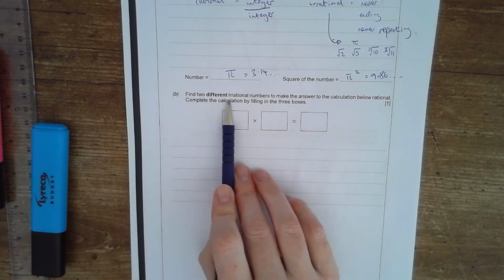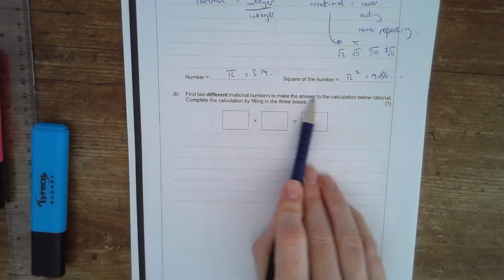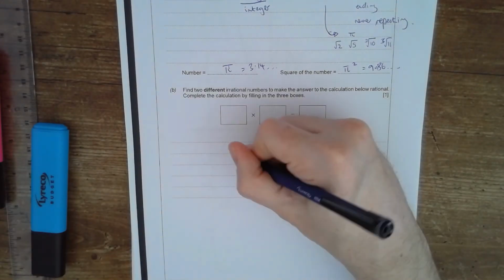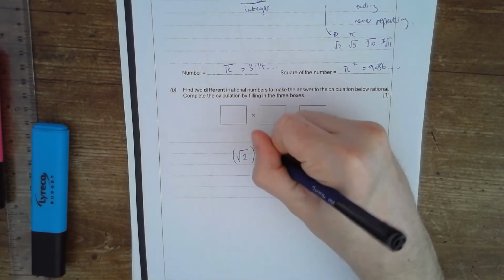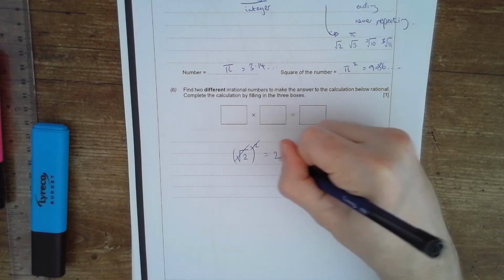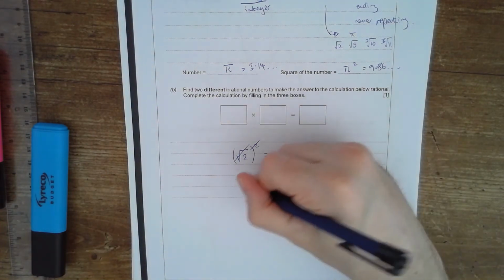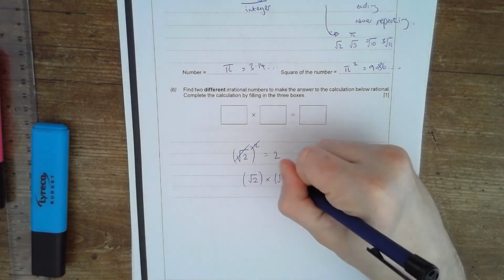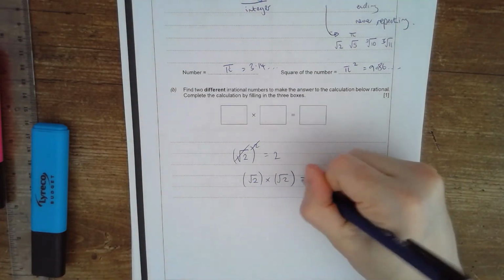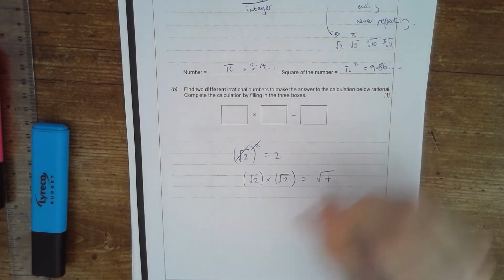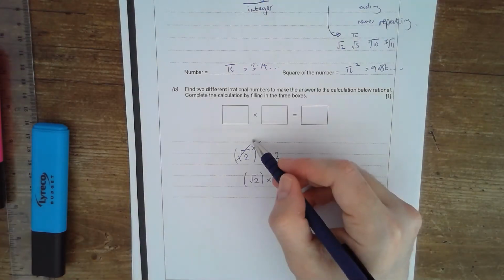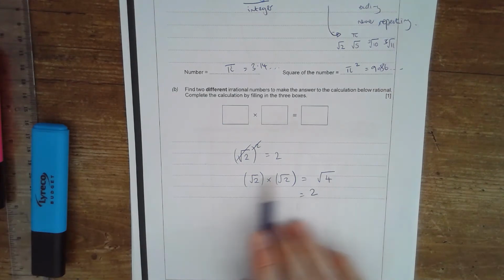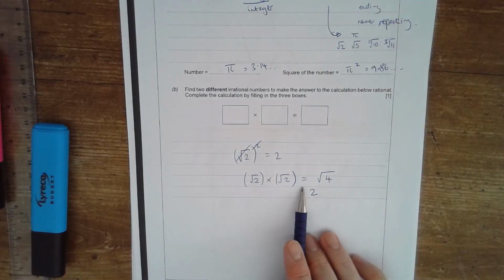Part B says find two different irrational numbers that answer to make the calculation below rational. Now, if I come back to the root 2 squared business, I said that would be rational. That's absolutely true. And the real reason what's going on here is that if you do root 2 times by root 2, you times the numbers within the square roots together, and the square root of 4 is 2, rather than like the proper mathematical way.